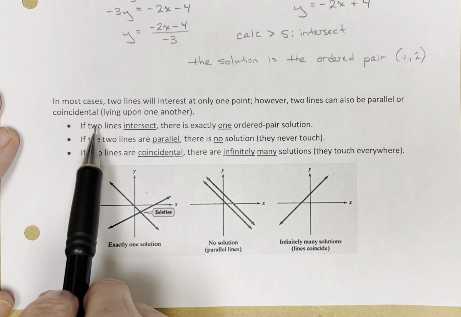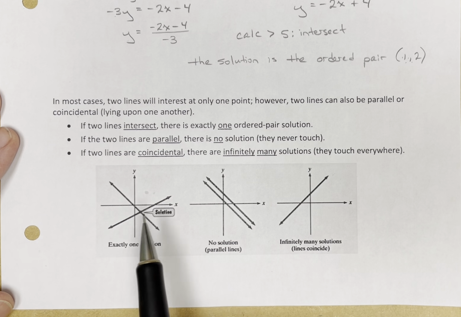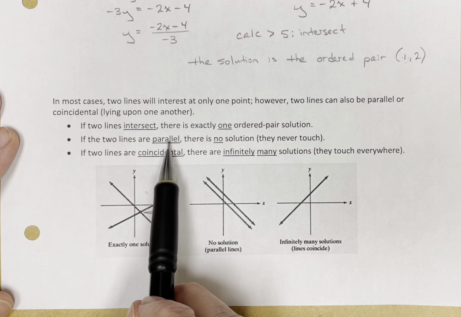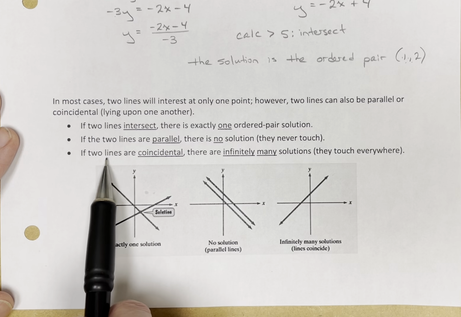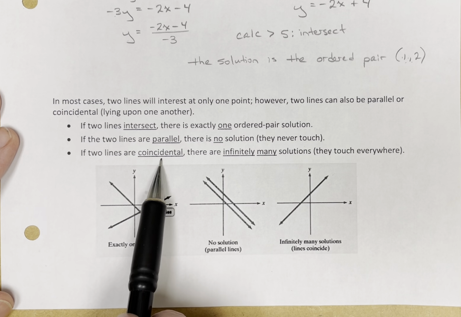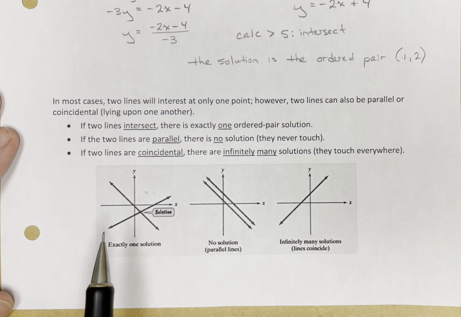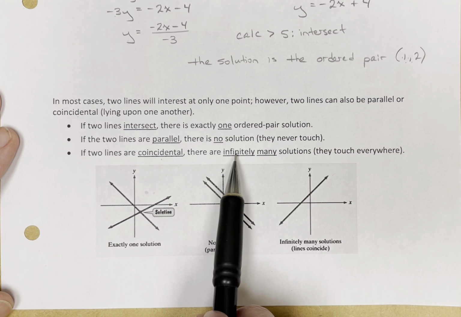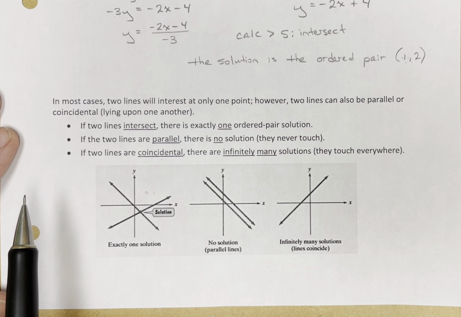And in the first case, if the 2 lines intersect, there's only going to be one ordered pair solution, and it's the intersection point right there. Okay? If the 2 lines are parallel, well, they never touch. Therefore, there is no solution. Okay? If the 2 lines are coincidental, again, that means they're lying upon one another. Well, that means they touch everywhere. There are an infinite number of touches, which means there are infinitely many solutions to the system of linear equations.